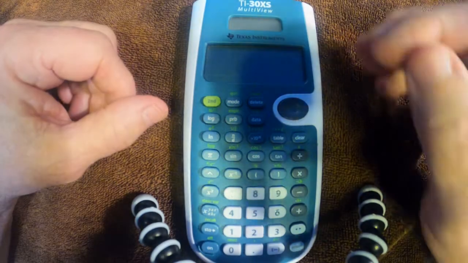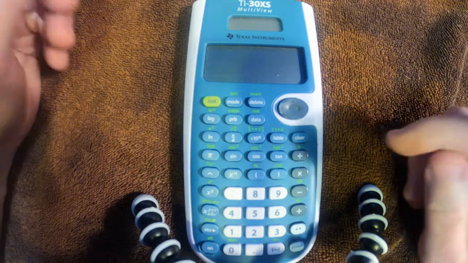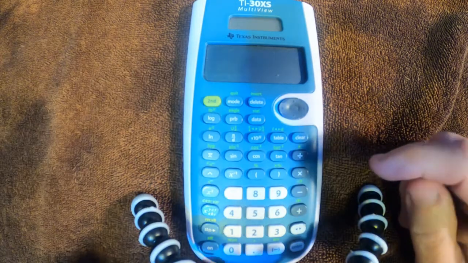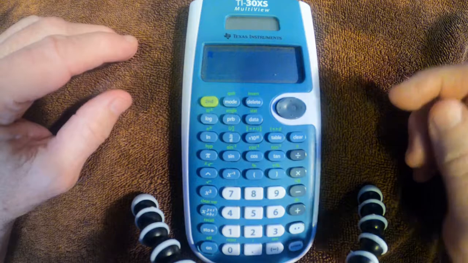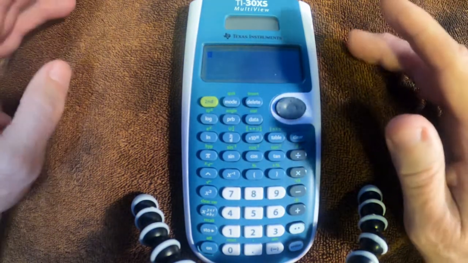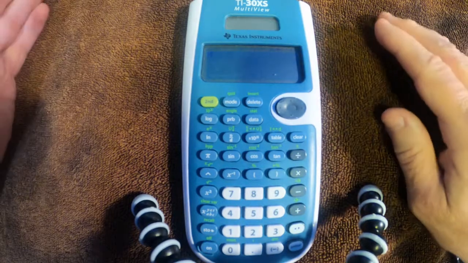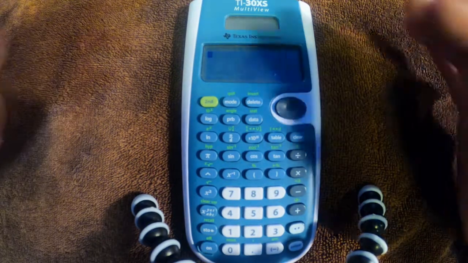Hey guys, so this is a little tutorial on how to use the TI-30XS Multiview, for basic operations that we're going to do in chemistry. The first thing is exponents. With this calculator, if you have something times 10 to a power, this is how you put it in.